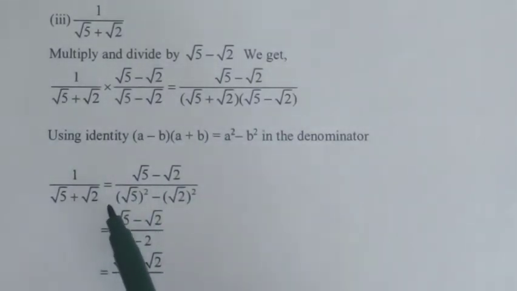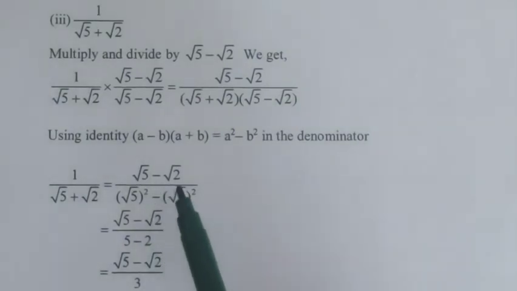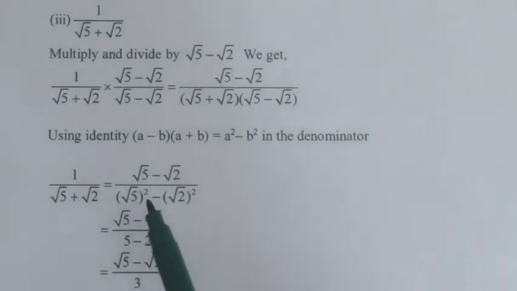So 1 by root 5 plus root 2 equal to root 5 minus root 2 divided by root 5 square minus root 2 square. So it is equal to root 5 minus root 2 divided by 5 minus 2. What is 5 minus 2? 3 only. So 3 is a rational number that we are getting in the denominator. So root 5 minus root 2 divided by 3. So we have rationalized the denominator in this question also.